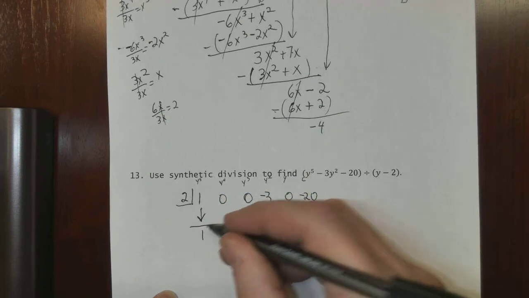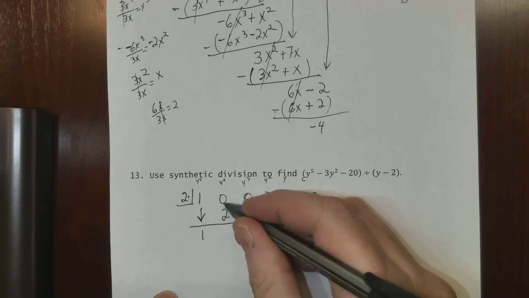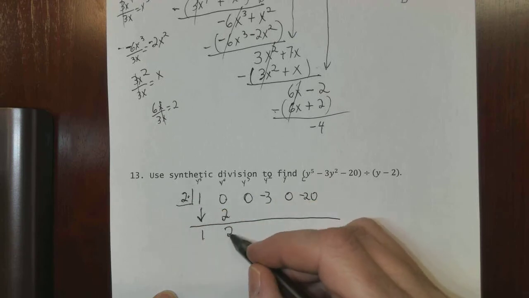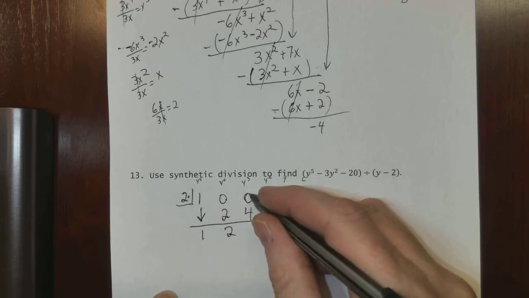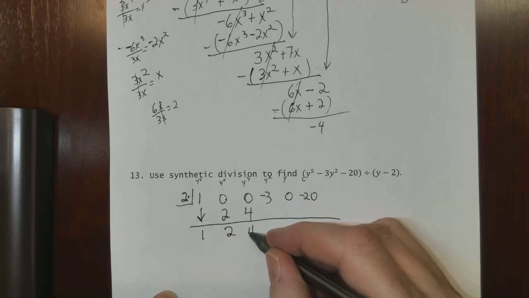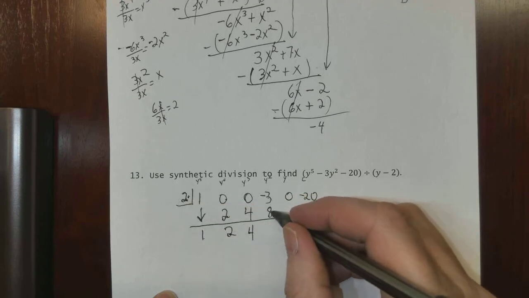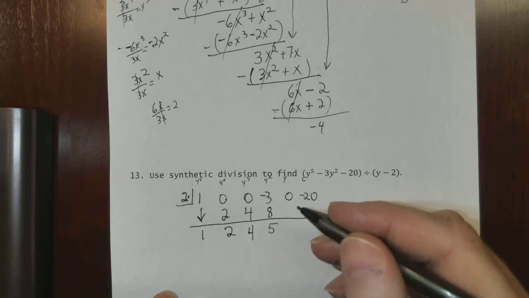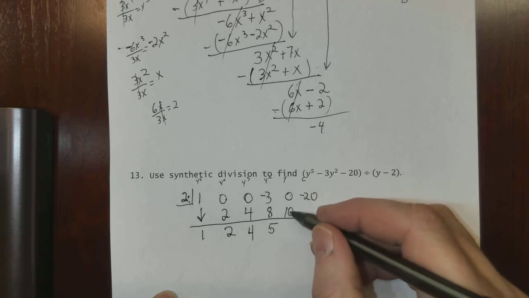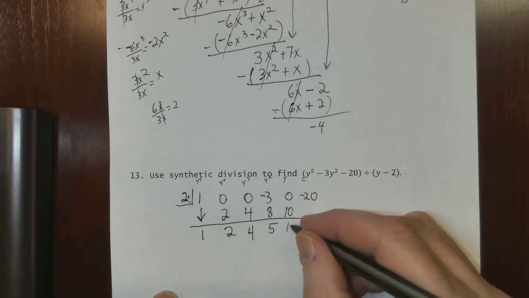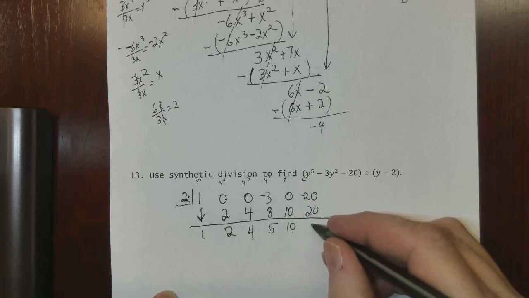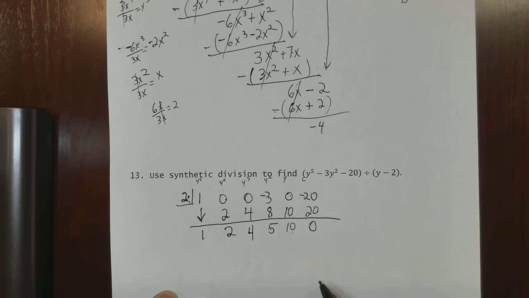Bring down the first term. 2 times 1 is 2. Add. 0 plus 2 is 2. Multiply. 2 times 2 is 4. Add. 0 plus 4 is 4. Multiply. 2 times 4 is 8. Add. Negative 3 plus 8 is 5. Multiply. 2 times 5 is 10. Add. 0 plus 10 is 10. 2 times 10 is 20. Negative 20 plus 20 is 0. Our remainder is 0 there.